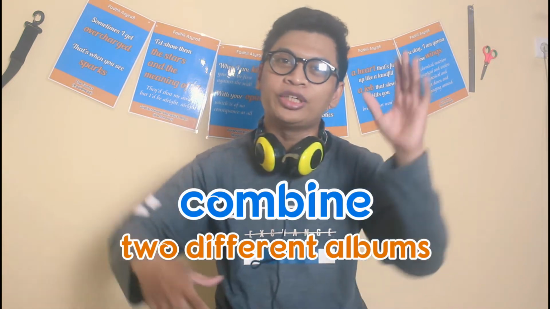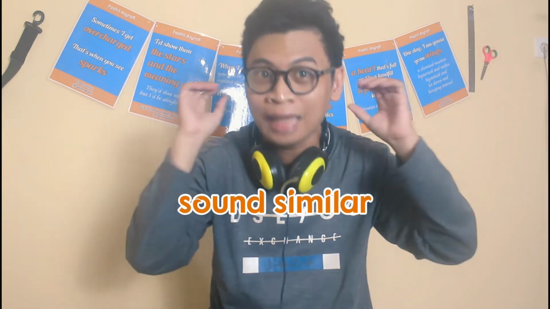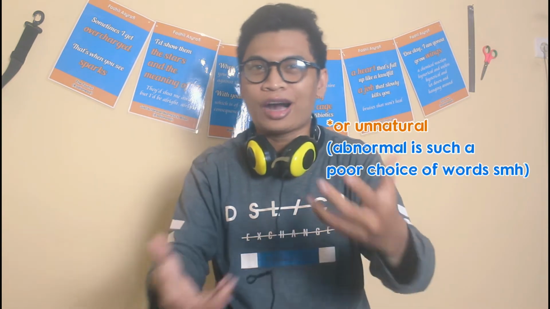And then I also can combine or mix two different albums together. Even if they are two separate albums, if I think these two albums sound similar, they can intermingle with each other without feeling like they are alien or abnormal. They feel like they are a match with each other, so I can combine them and make a totally new album with it.